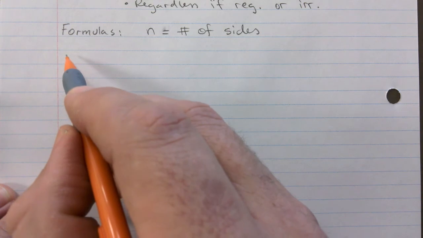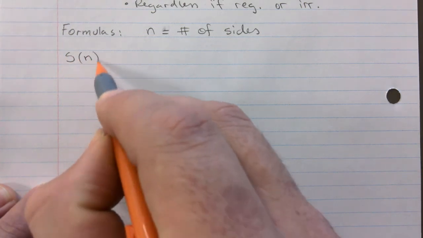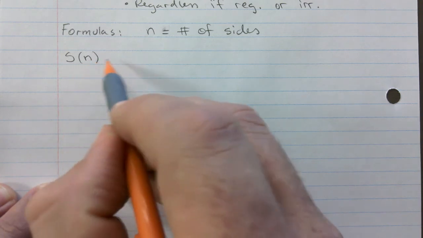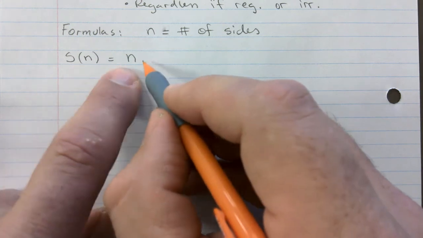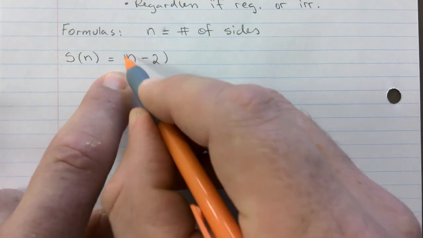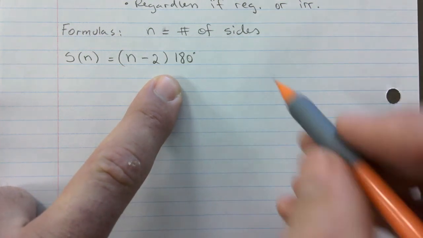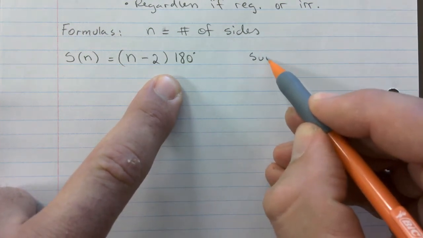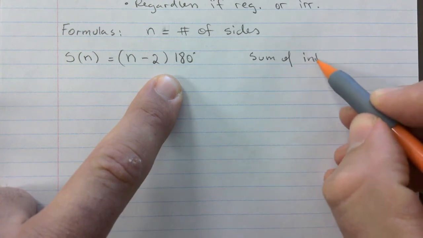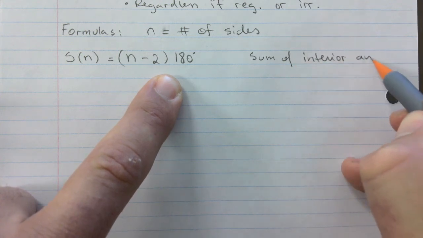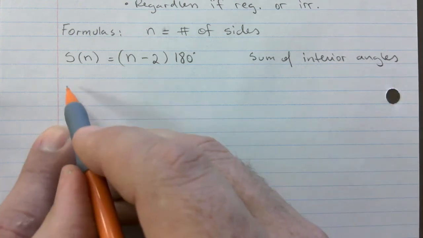So S of n, so the function, this is a function technically. If you wanted to know the sum of all interior angles, you would go n minus 2 times 180 degrees. Okay, so we say that this is sum of interior angles.